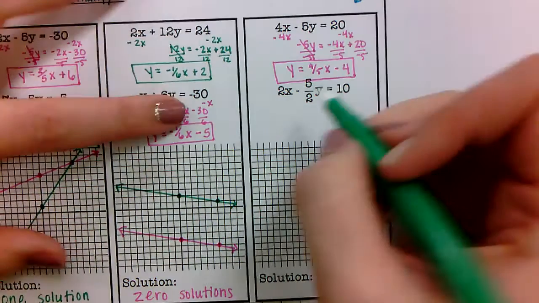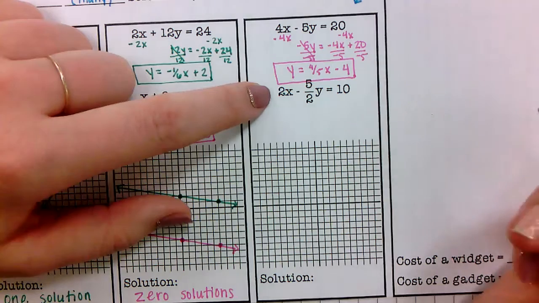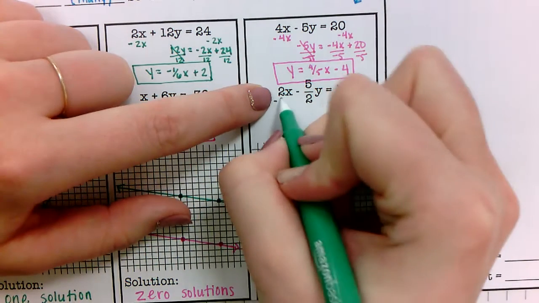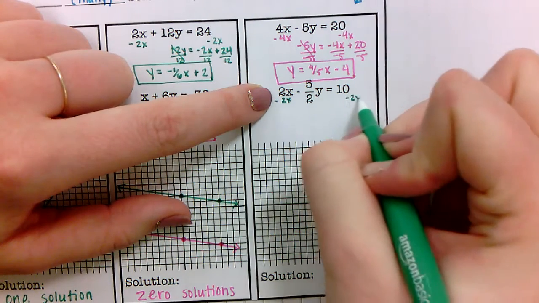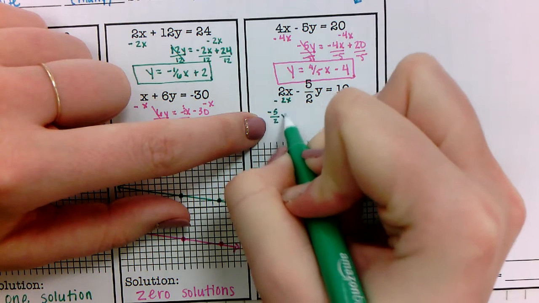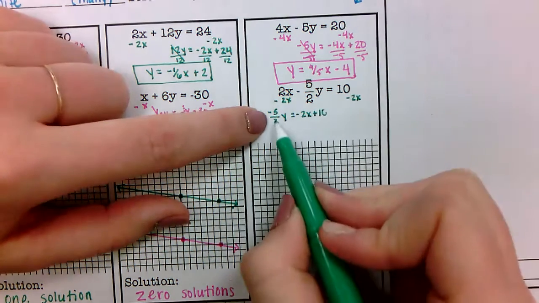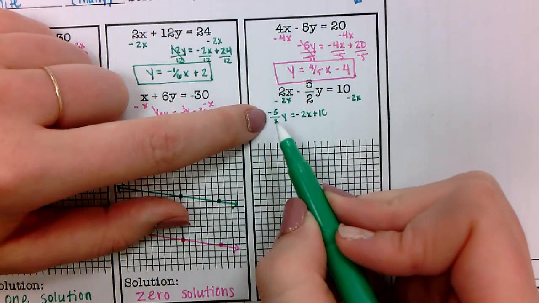And then the next example has a bit more to it, so I'm hoping we have enough room for this. I'm going to move that 2x over here. So now I have negative 5/2y equals negative 2x and a positive 10. So now I have to do this fraction in pieces.